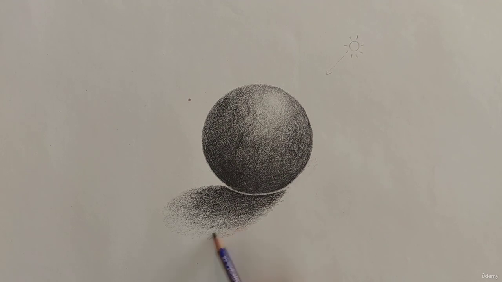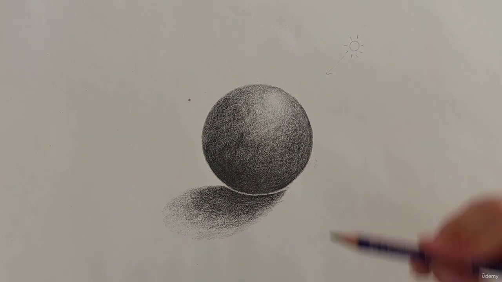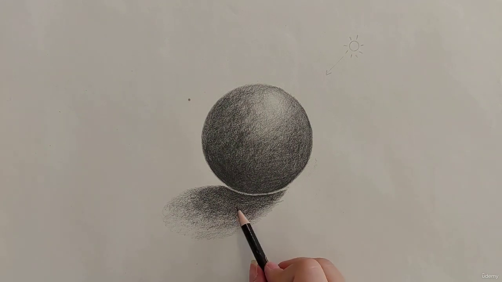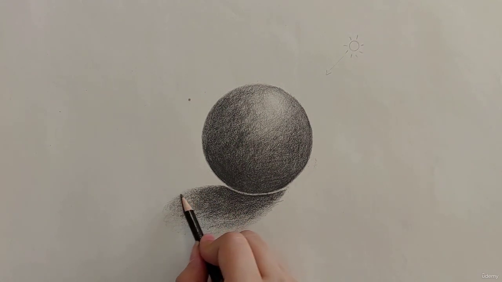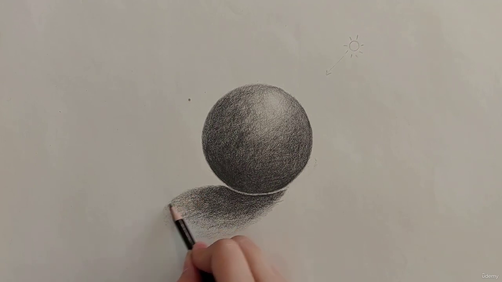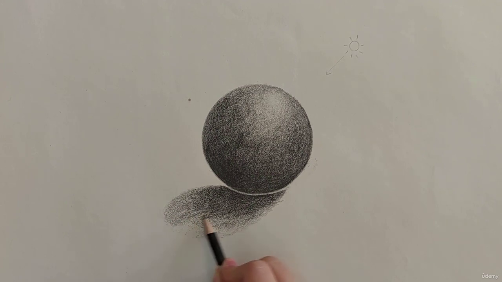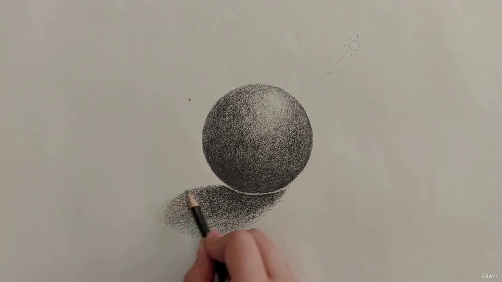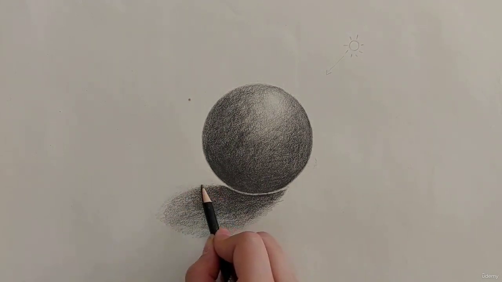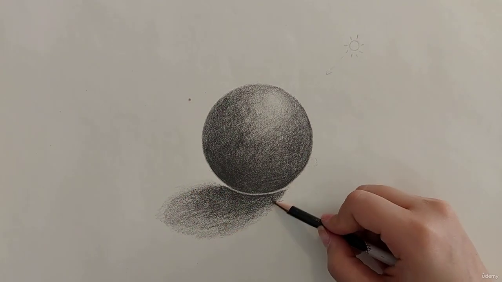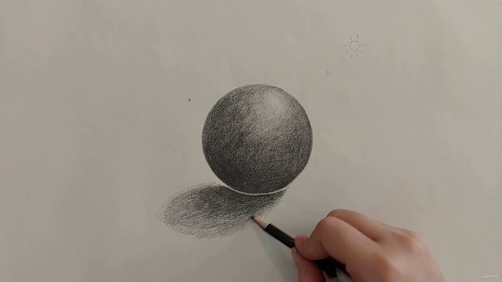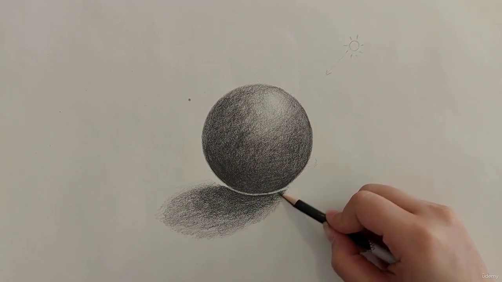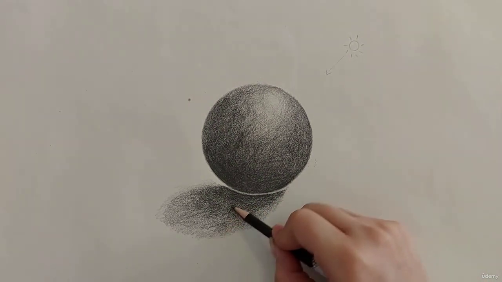Okay, then again, I switch to my HB pencil and I work on the lighter shades of the shadow, just making them softer and smoother. Here we go. See how easy it is?